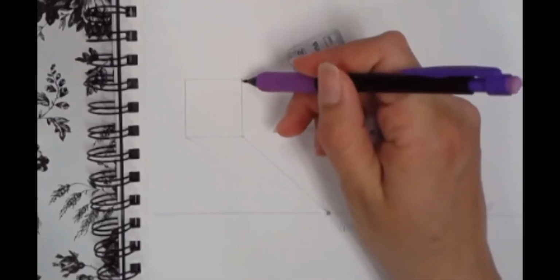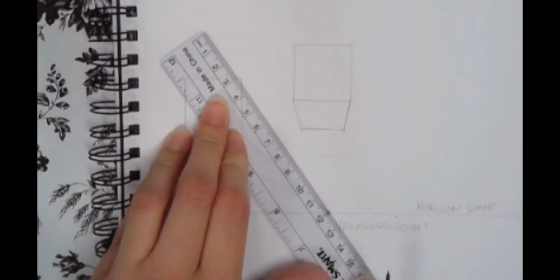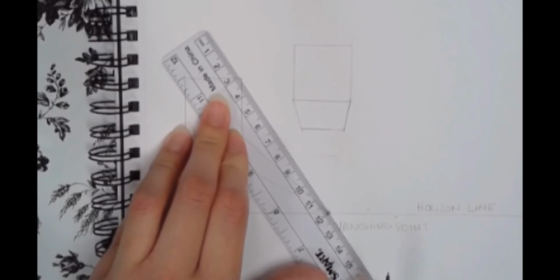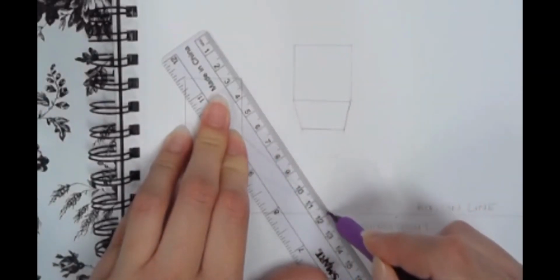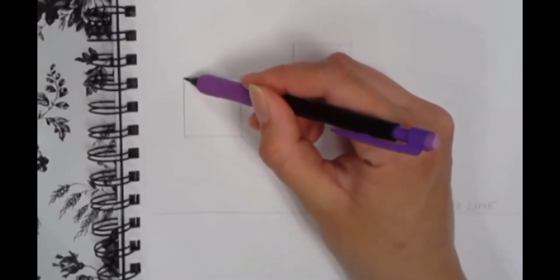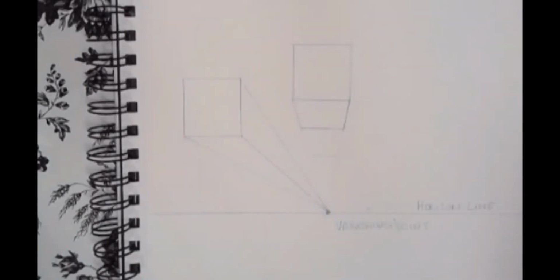All right, we're going to do it on this one here now. Line it up right from the corner down to the vanishing point. Now, do I need to do it from this corner? No, I don't need to do it from this corner.